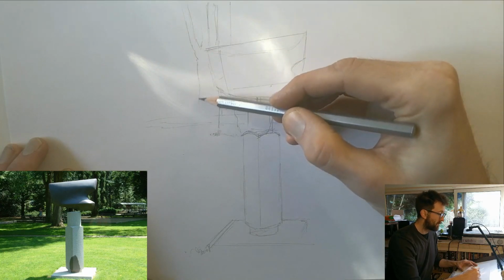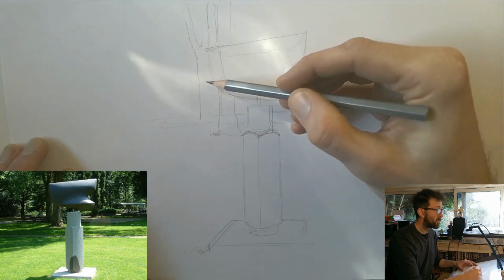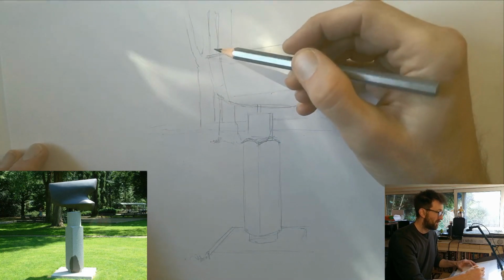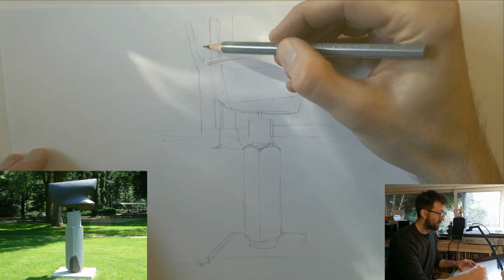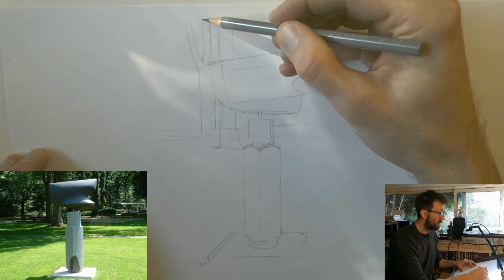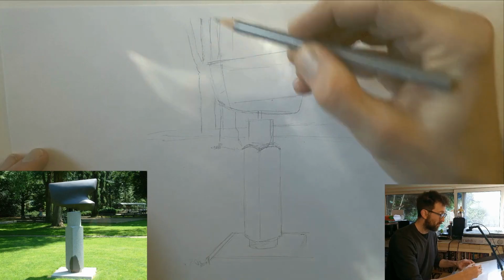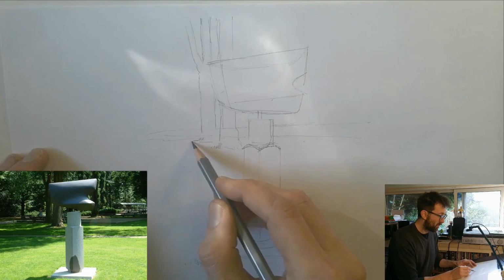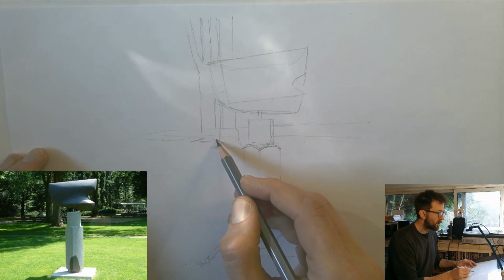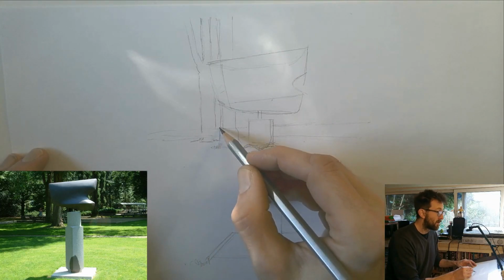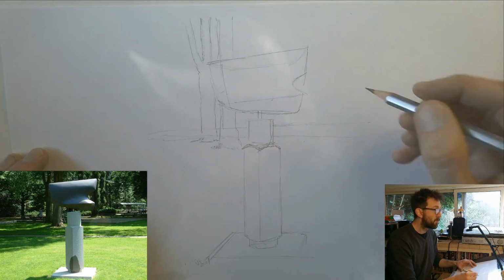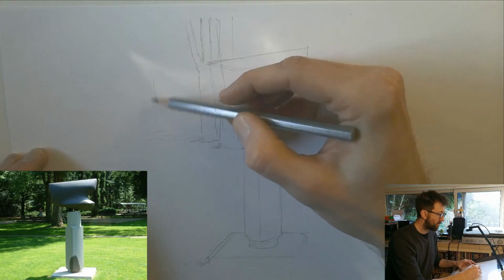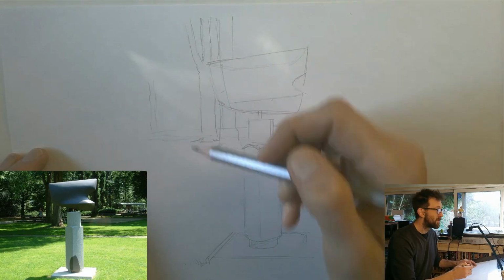When a study goes well, sometimes you end up with something that you might want to hang on your wall. But I'm not concerned with that on this one. The idea is to hopefully learn something about the way that the natural world looks on paper, and to practice mark making and to practice observation, all of these important things that we have to do as artists, illustrators, drawers, whatever you want to call yourself.